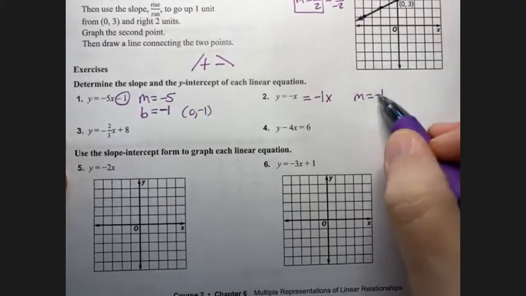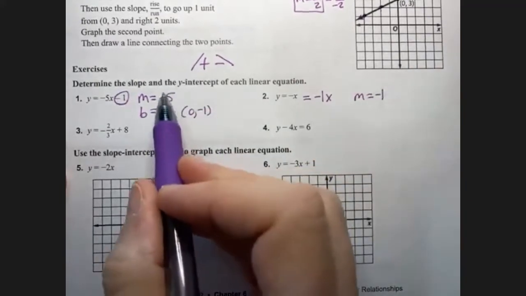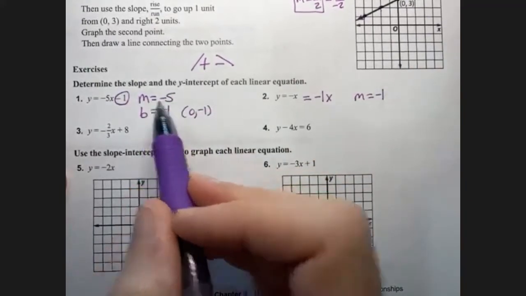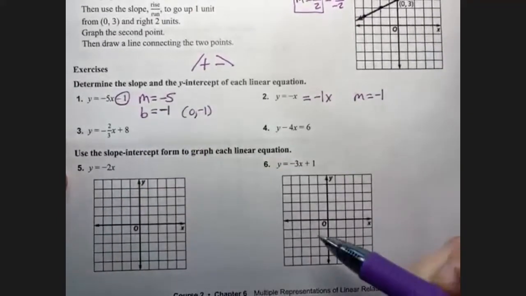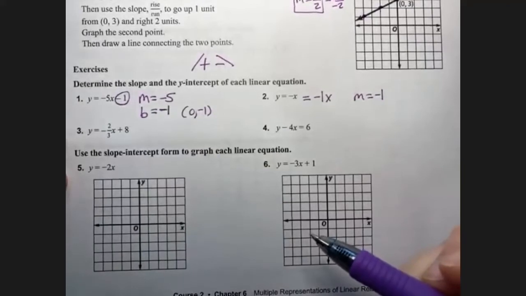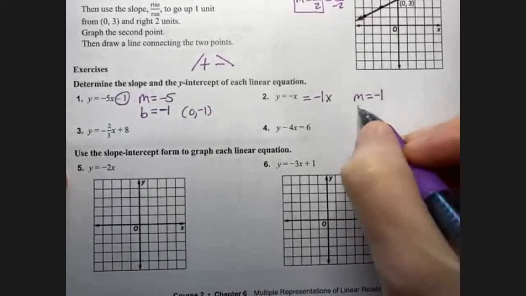And notice I'm not writing these as fractions. This could be -5/1, but I don't need it. This is -1/1, but I don't need it. These are the simplified versions of those slopes. And I know that the run is going to be 1 if there's not one shown. So that's my slope, my b.